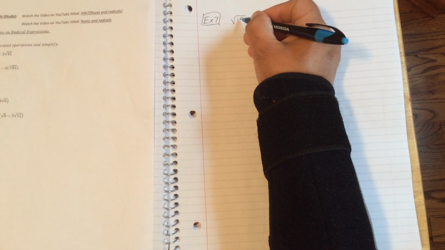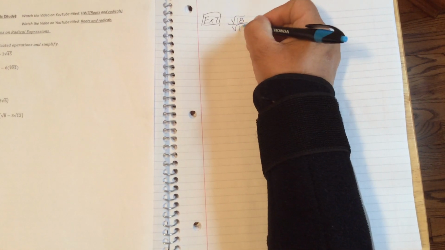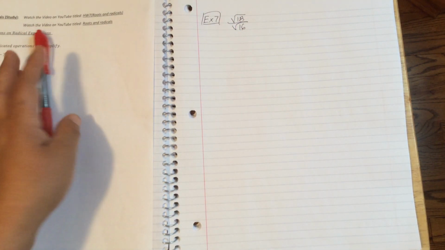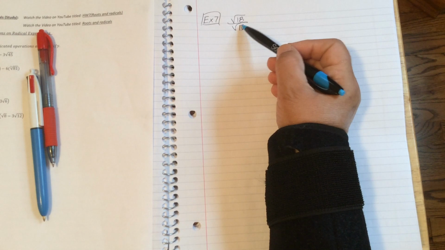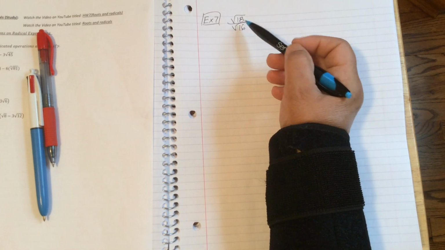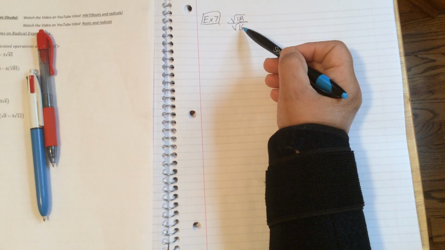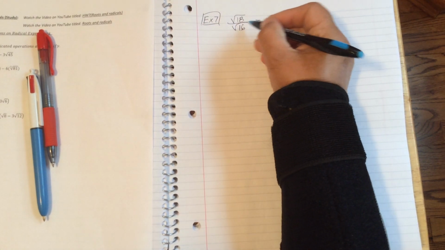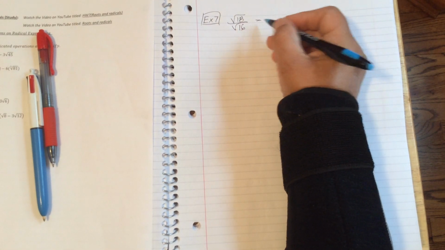The square root of 18 divided by the square root of 16. Now, in this example, we have radicals on the denominator, which we don't like. We like the denominator to be free from the radical. But in this case, we are lucky because 16 is a perfect square number, and the square root of 16 is 4. So this is okay.